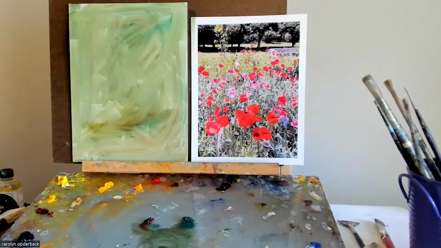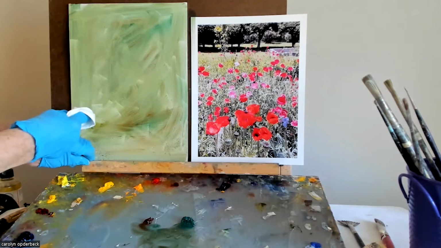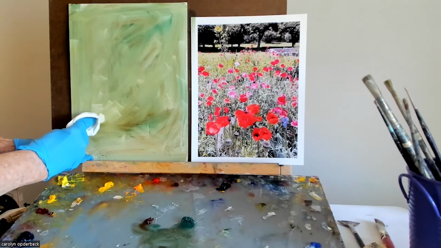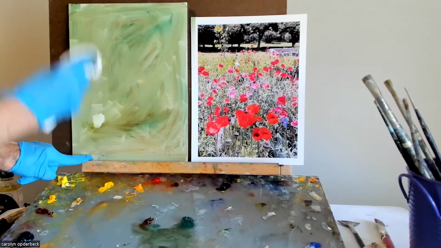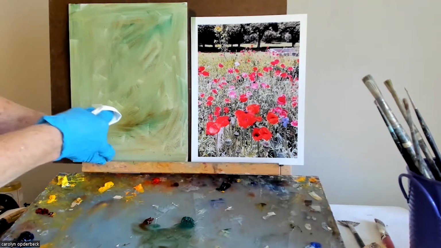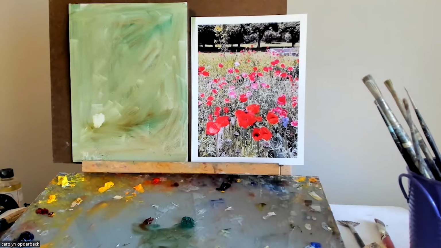So I'm taking that Gamsol, wetting my paper towel, and I'm going to get the areas where I want that nice red. Take your time doing this. Don't just say, okay, there it is, and make a blob of blank canvas, but plan it well.